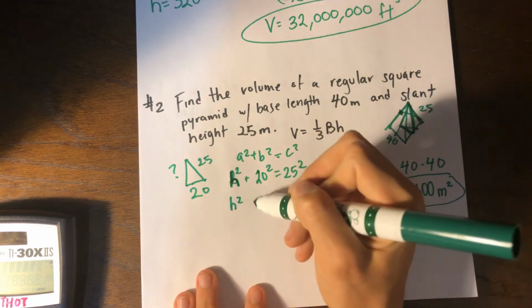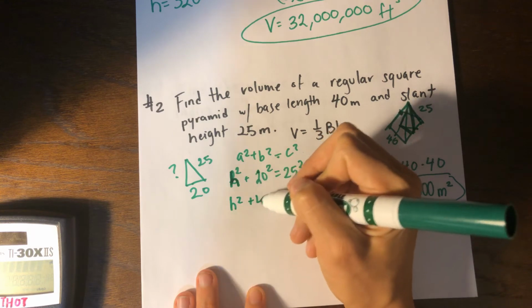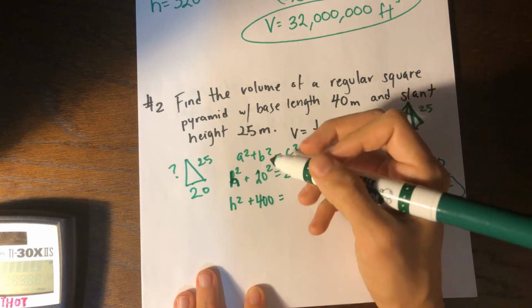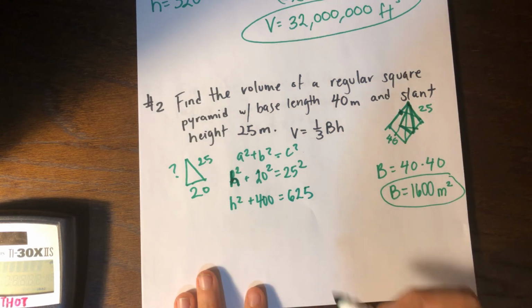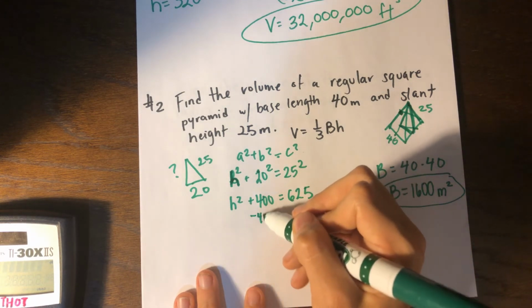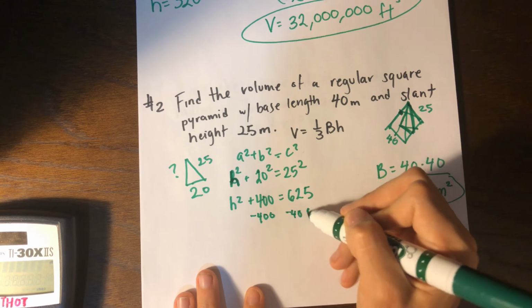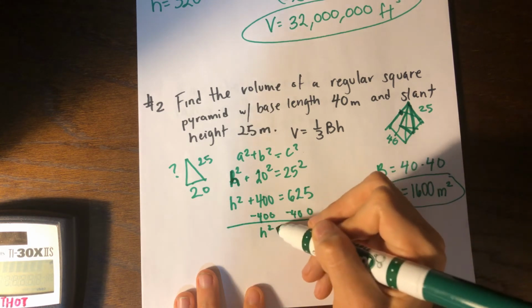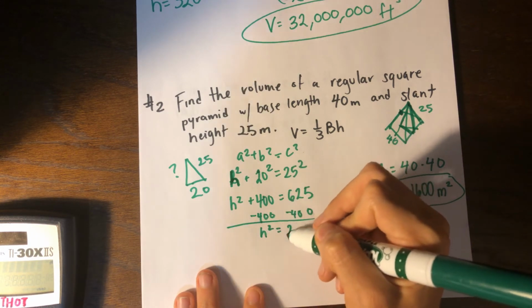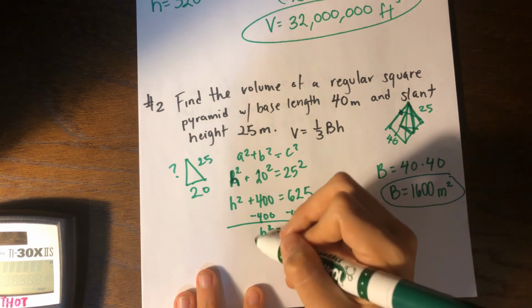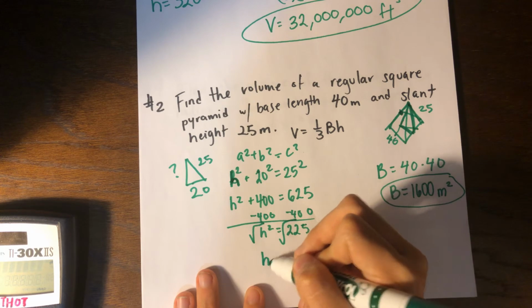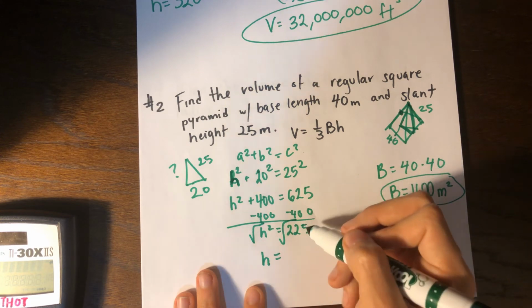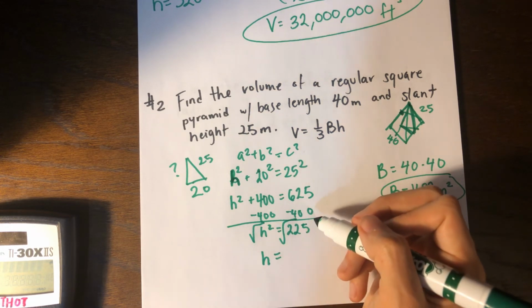So we don't know h squared. 20 squared is 400, and 25 squared is 625. I'm going to solve for h, so I subtract 400. h squared is equal to 225. Take the square root. So then I get h by itself, the square root of 225. I type that into my calculator.